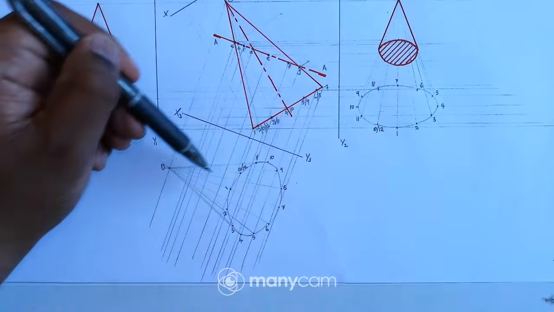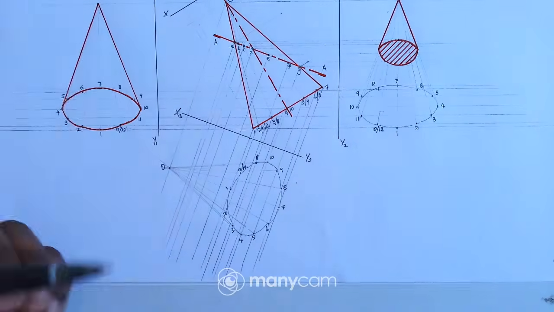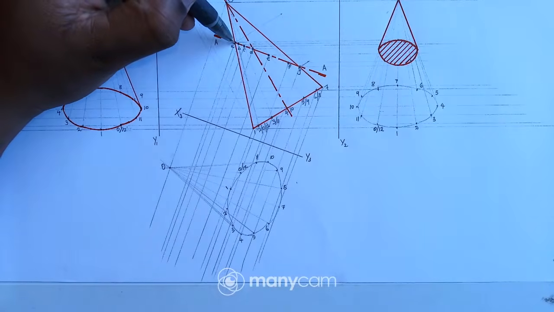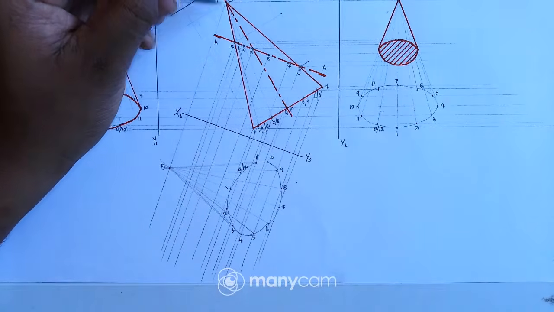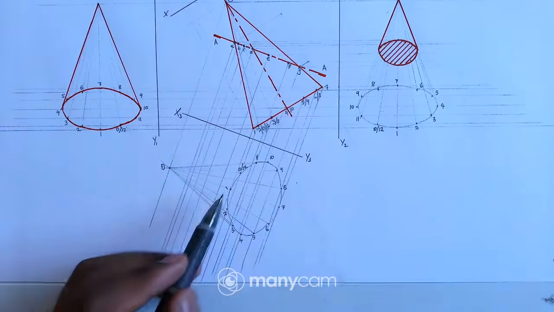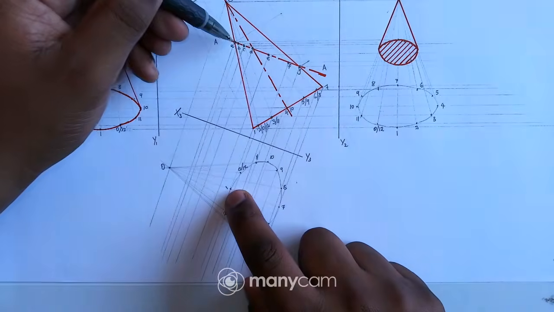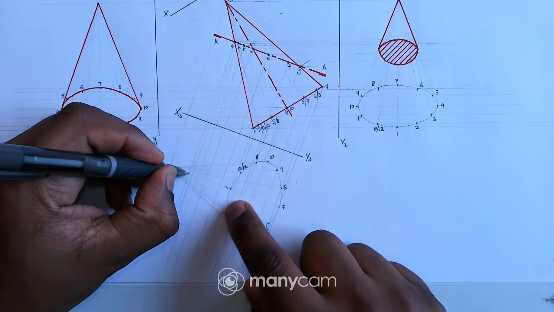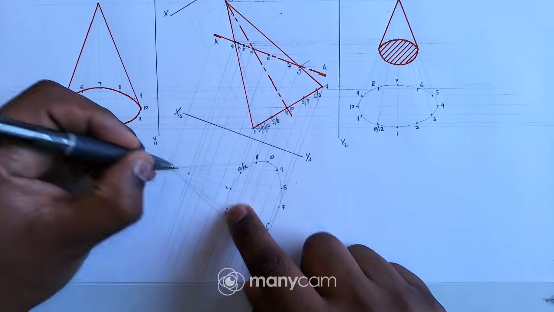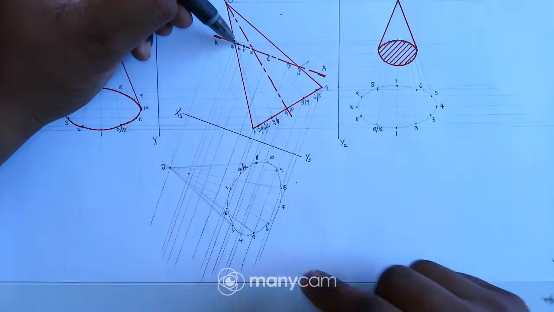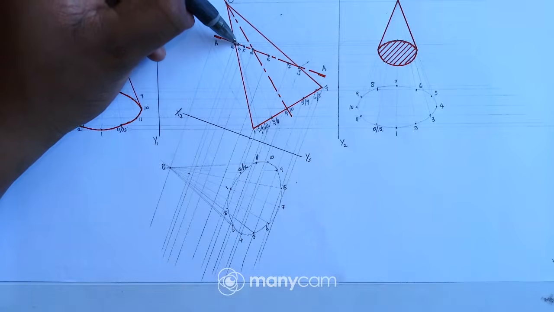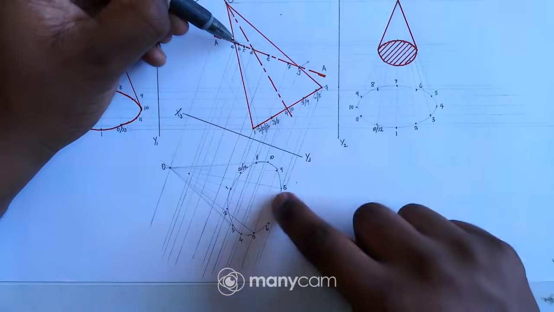So now obviously I have to construct the true shape there. So I'll start with point A, the first point. So obviously here we are cutting line O1, and O1 is just there. So I'll just project that to line O1. That means we have a point there. Then B, we have two lines, O2 and O0 and 12.